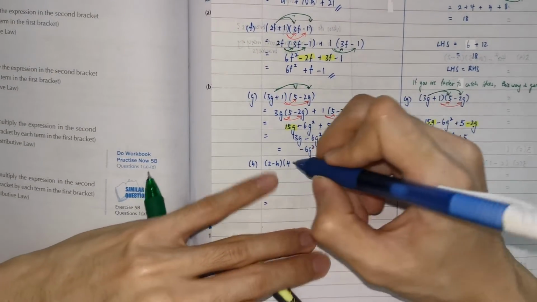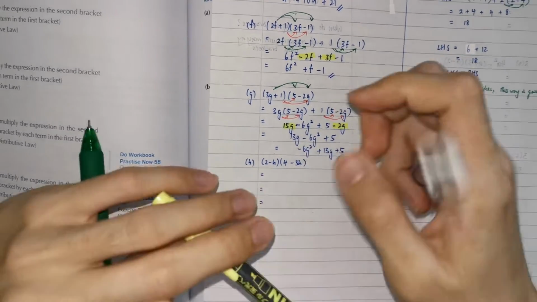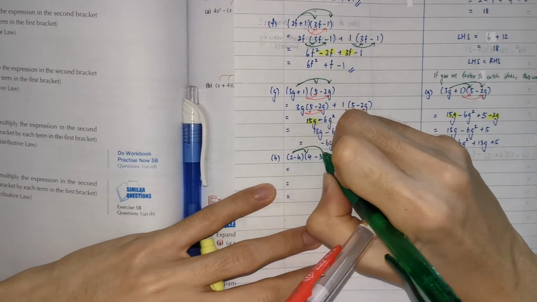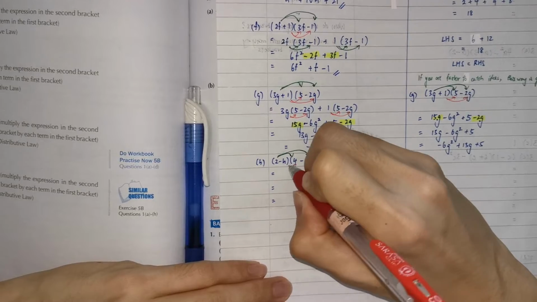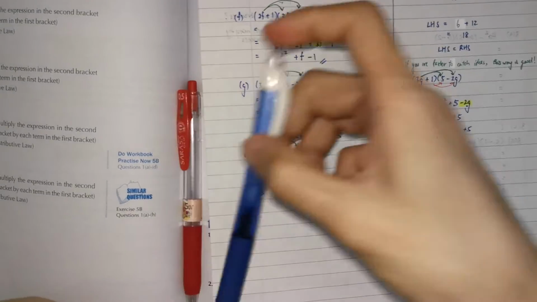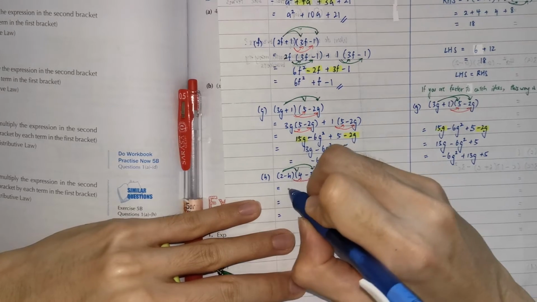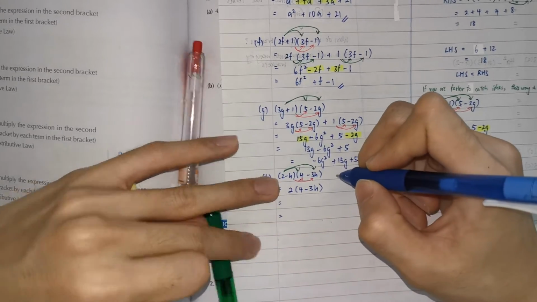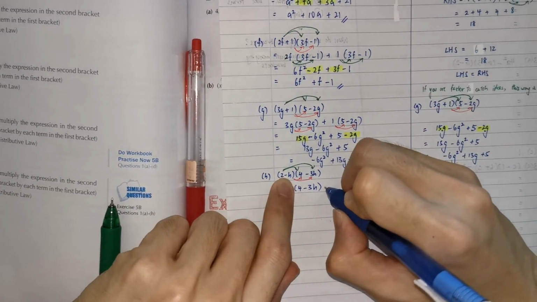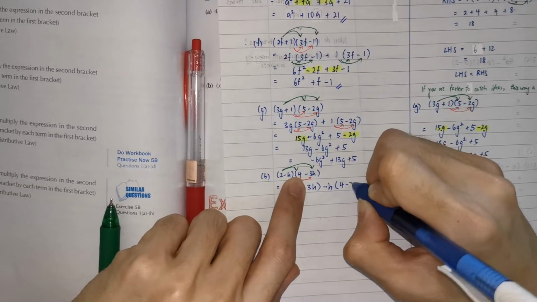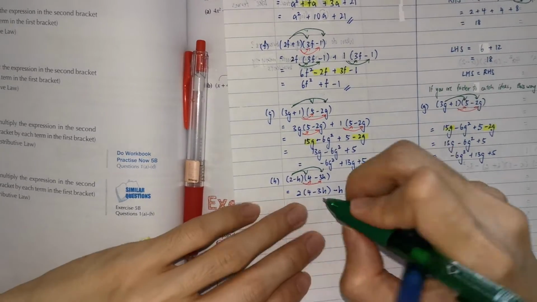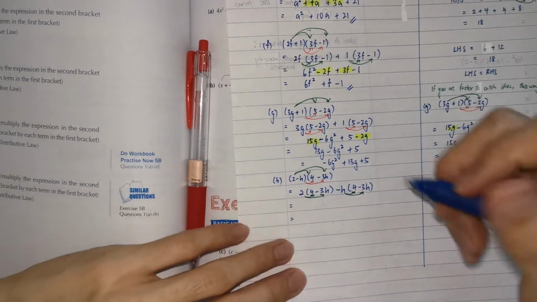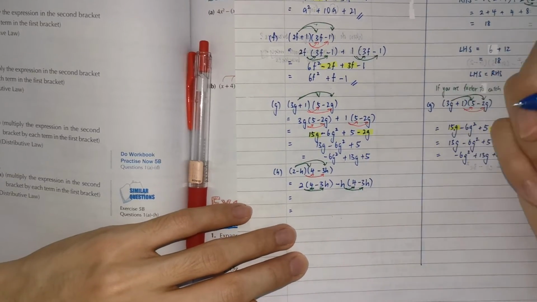So for the next one, it will be number 2. I'll use the rainbow method again. So 2 minus h times 4 minus 3h. So in this case, I must be very careful because there's a negative sign in front, so I must put negative h times 4 minus 3h. So rainbow. Okay, so the reason why I use the arrow is so that I can remember. I won't miss any term.